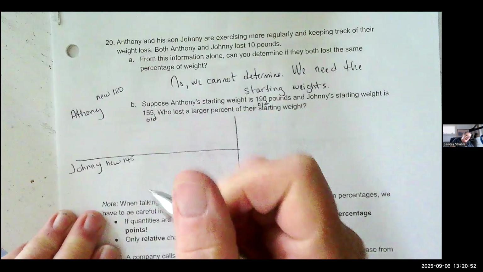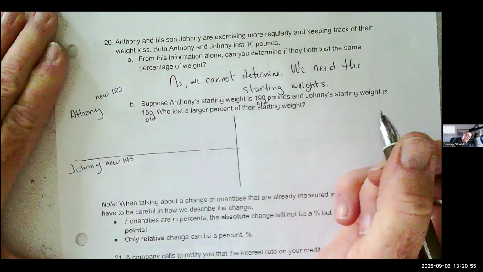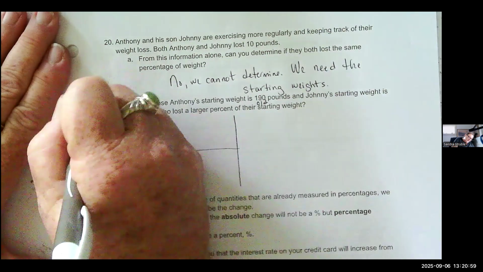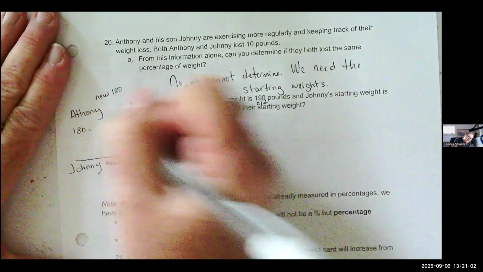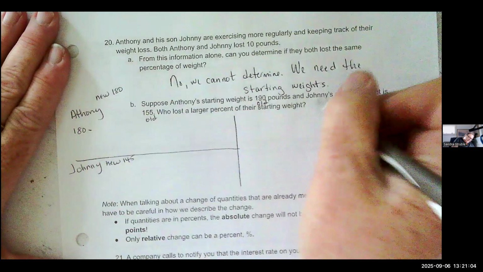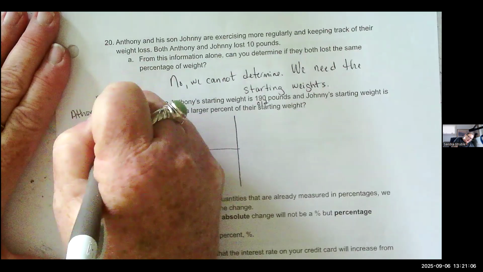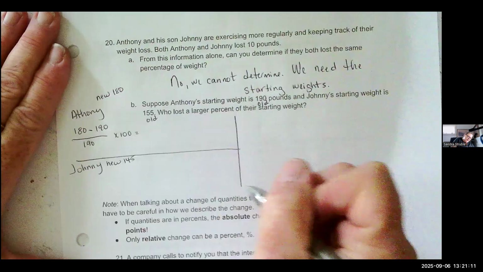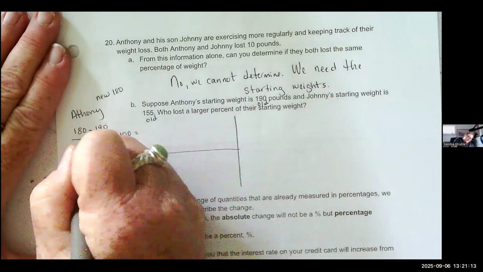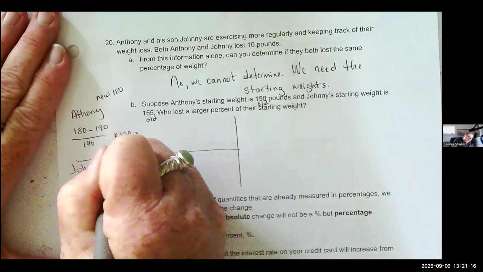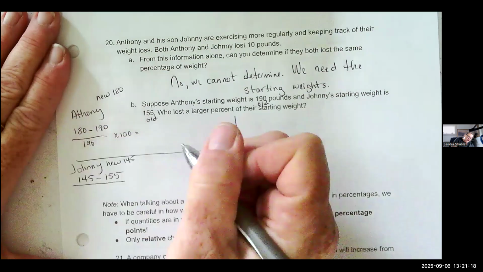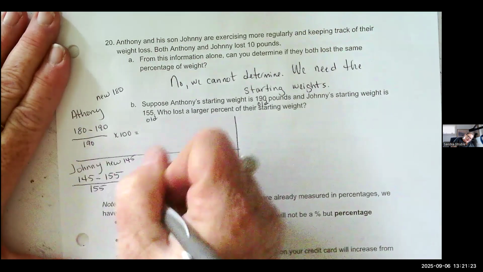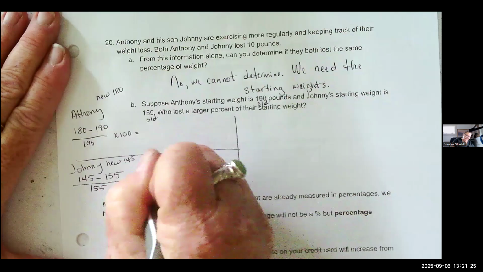So now I can find the percentage that we're looking for. Relative change is new, so 180 minus old, 190, divided by old, times 100 for the percentage. Johnny's new minus old, sorry about the snoring in the background, that's my dog, divided by old, times 100 for Johnny.